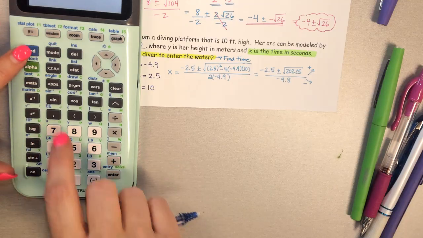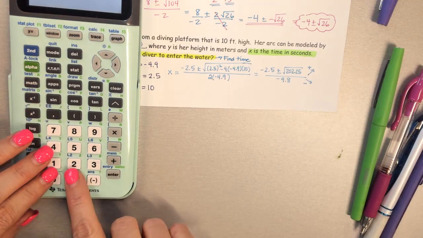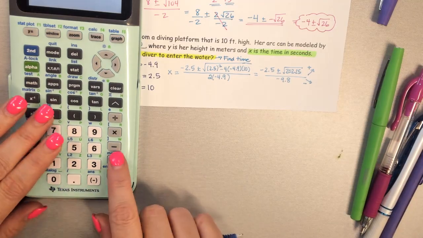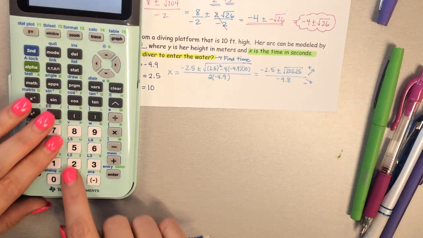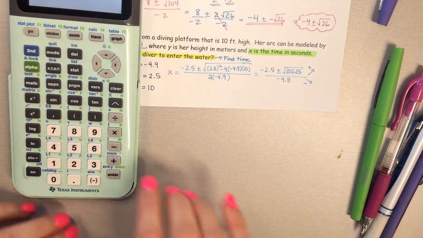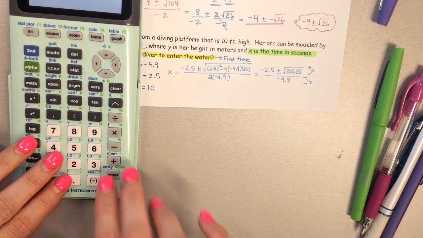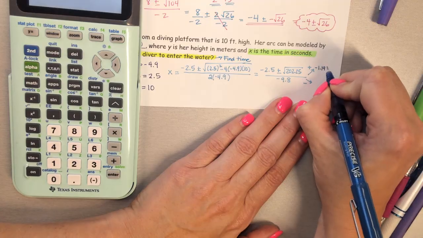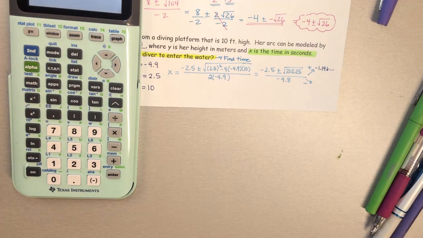One way you can do this is you can take the square root first. Actually, you can do this whole thing first: 2.5 plus the square root of 202.25. You can get the numerator and then divide by the denominator. So we get negative 1.196 dot dot dot. I'm going to practice your rounding with you in a moment. If you didn't get that and you put it all in at once, it's probably just because of the way that you put it in.